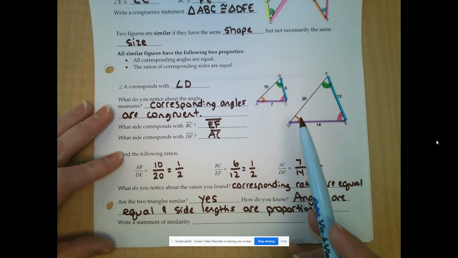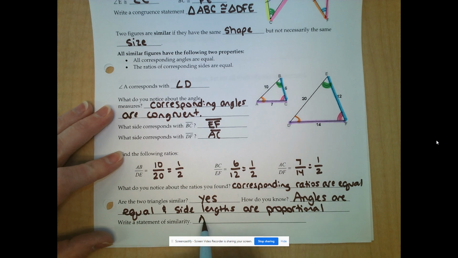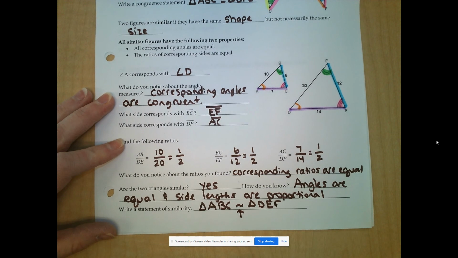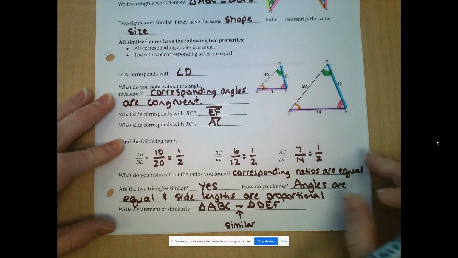So here we're not saying that these two triangles are exactly the same. We're saying they're similar. So we would say, for example, triangle ABC is similar to triangle DEF. Now you will notice a new symbol here, the single squiggle mark that does not have the equal. That is the symbol for similar. So triangle ABC is similar to triangle DEF.